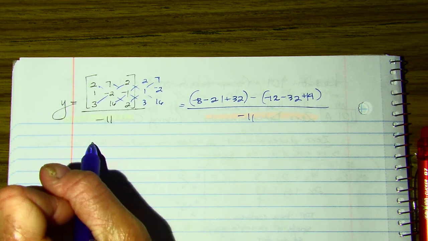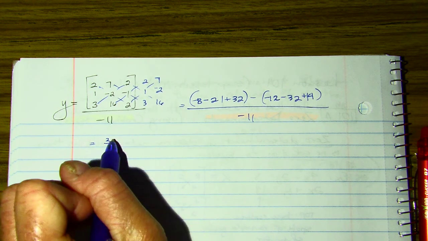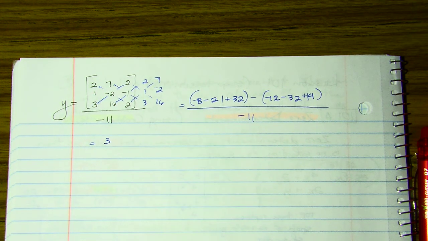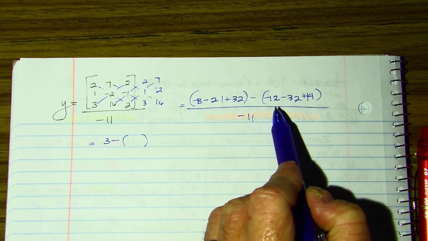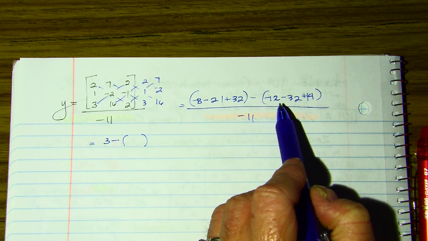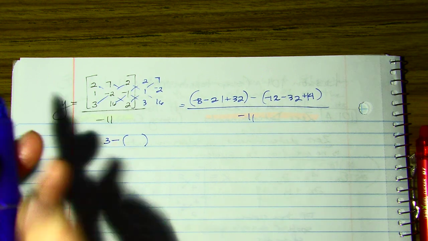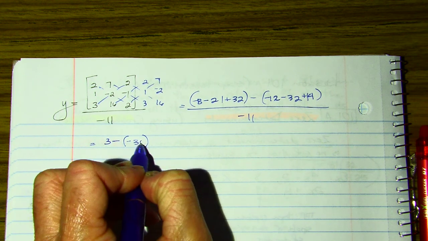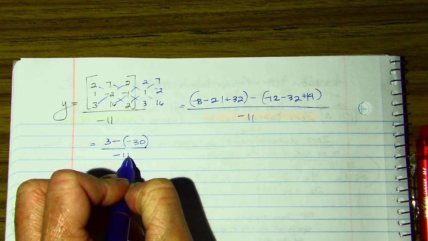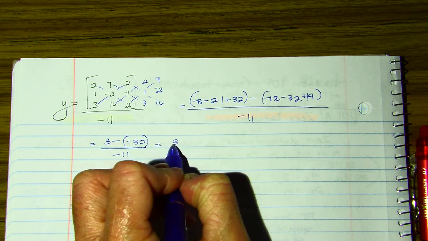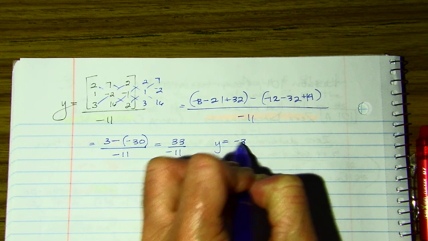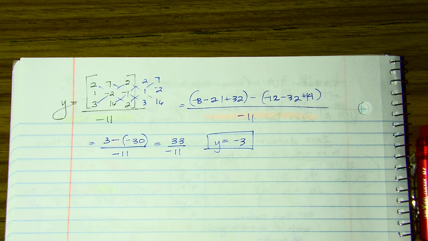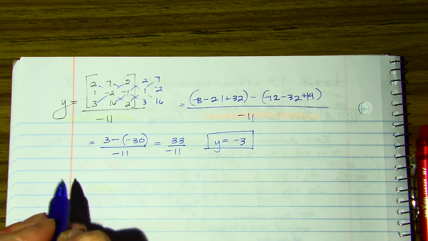All right, so that would give me 3, -8, and -21 make -29, plus 32 is +3, minus negative 12 and negative 32 make negative 44 plus 14. That would be negative 30 over negative 11. So that gives me 33 over negative 11. y equals negative 3.